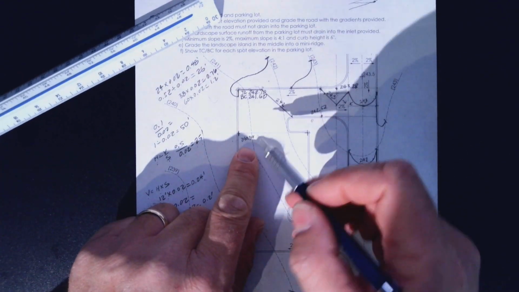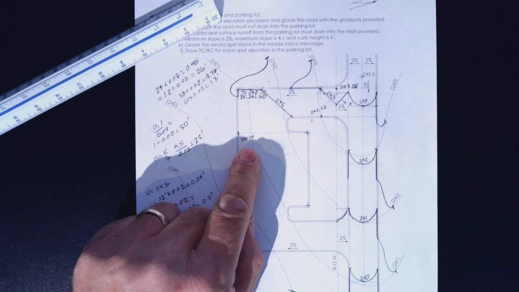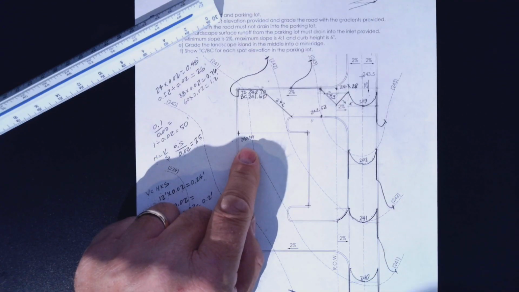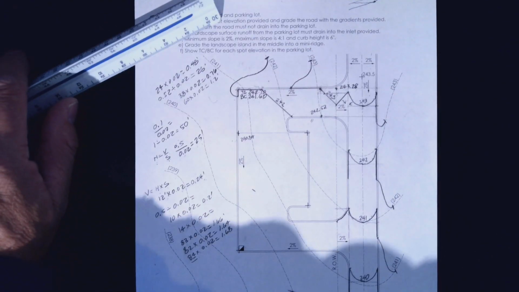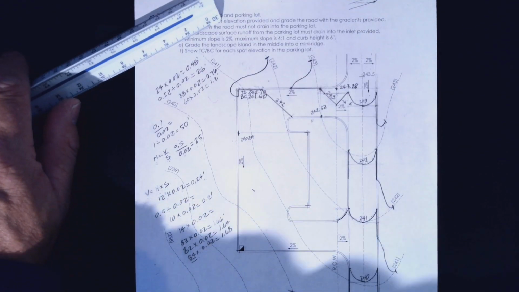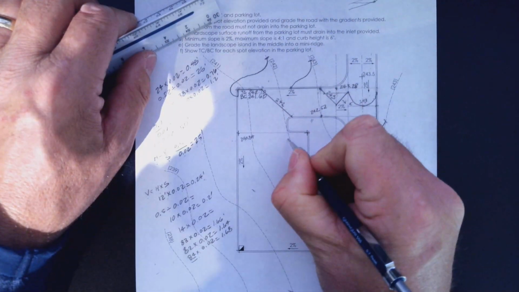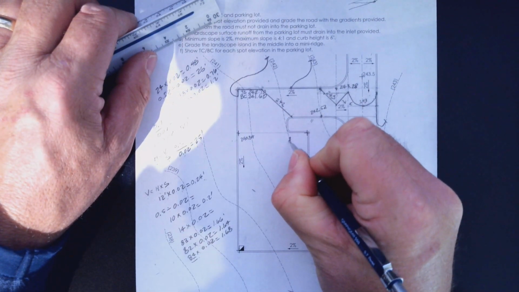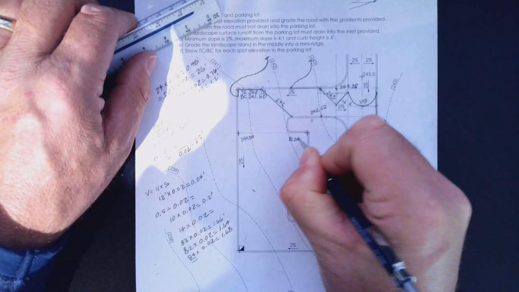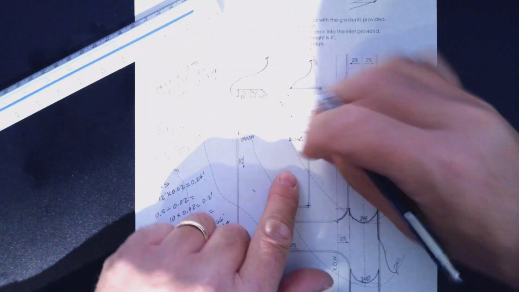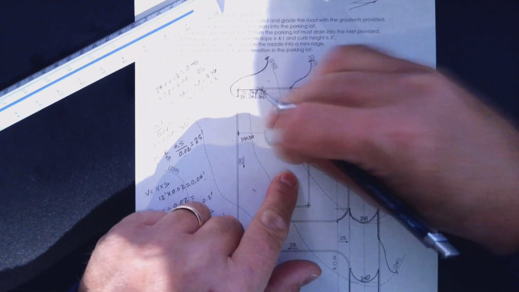So let's add 1.2 to 240.84. 240.84 plus 1.2 equals 242.04. So bottom curb 242 point, let me make that a little bigger so you guys can read it, hopefully.